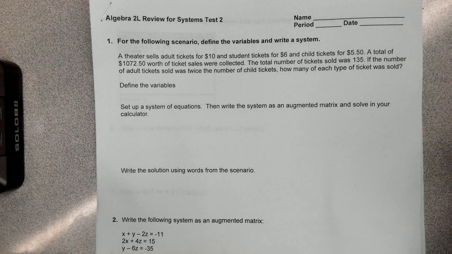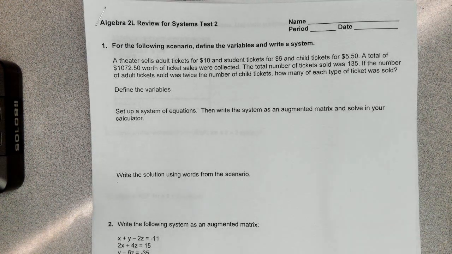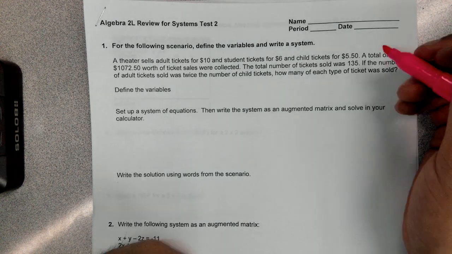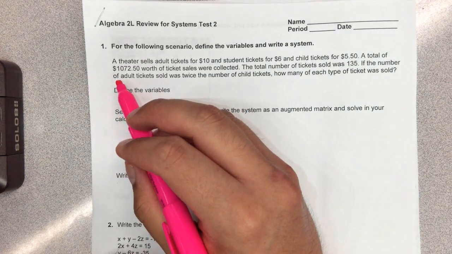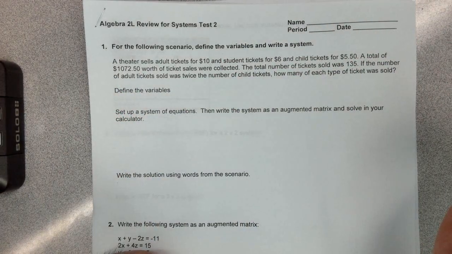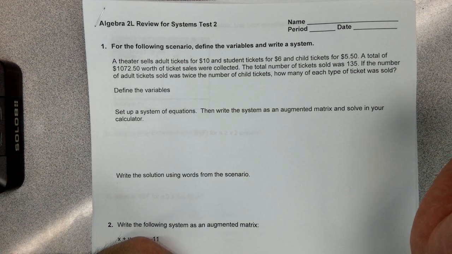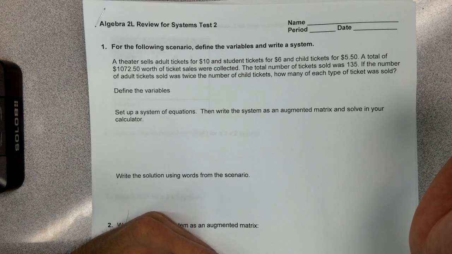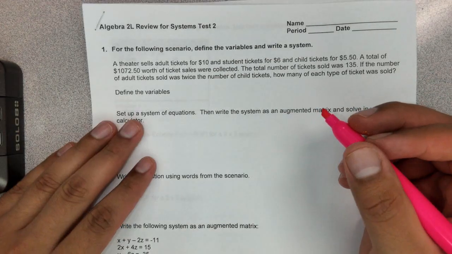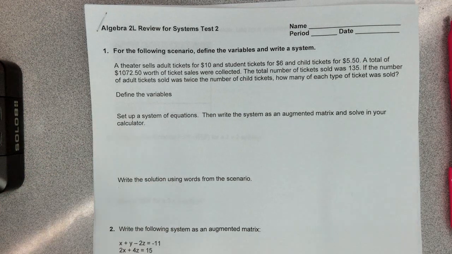So we have a theater that sells adult tickets for $10 and student tickets for $6 and child tickets for $5.50. A total of $1,072.50 worth of ticket sales were collected. The total number of tickets sold was 135. If the number of adult tickets sold was twice the number of child tickets, how many of each type of ticket was sold? Alright, so first let's define the variables.